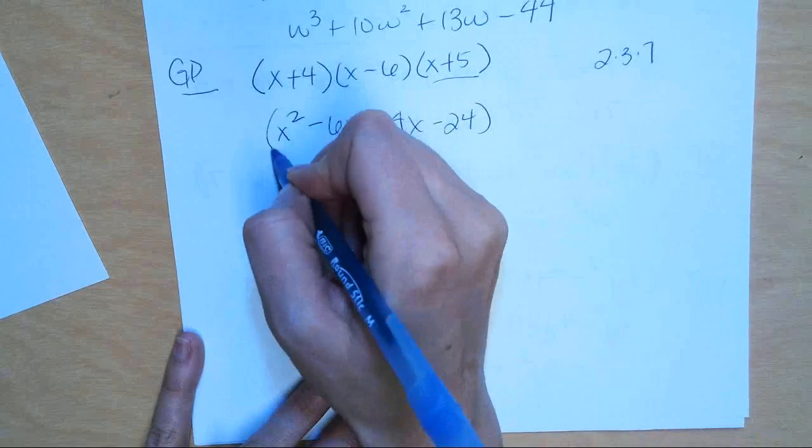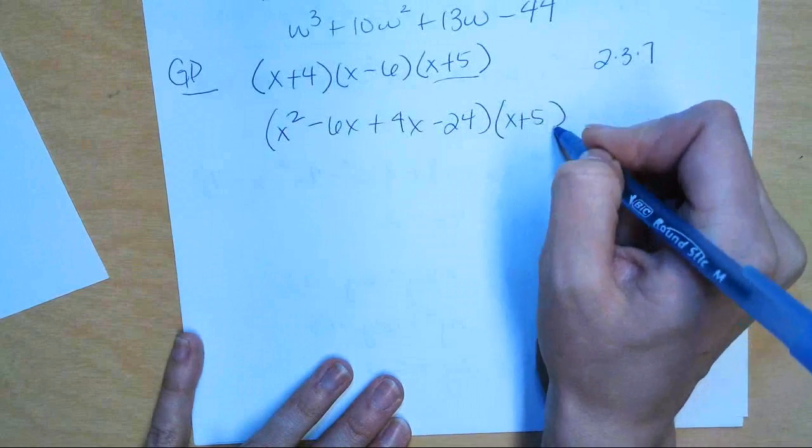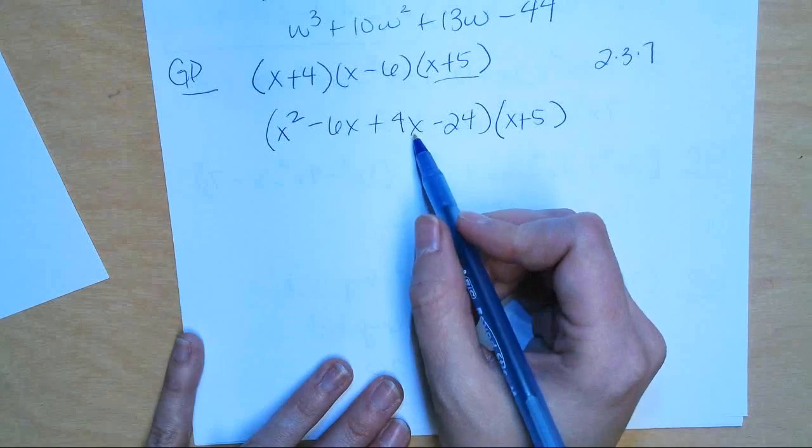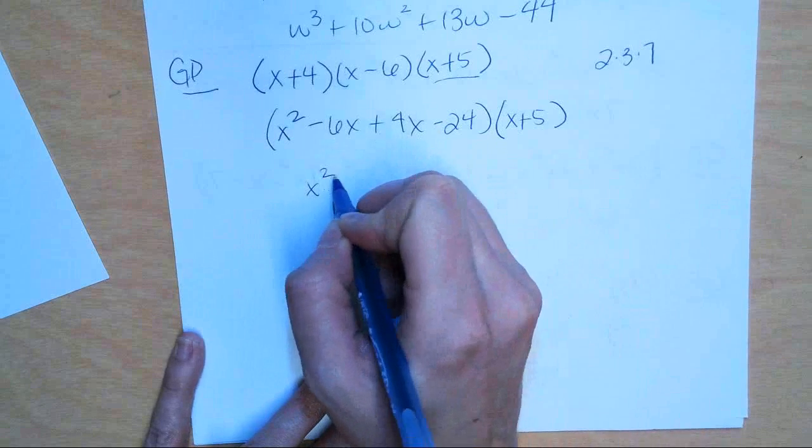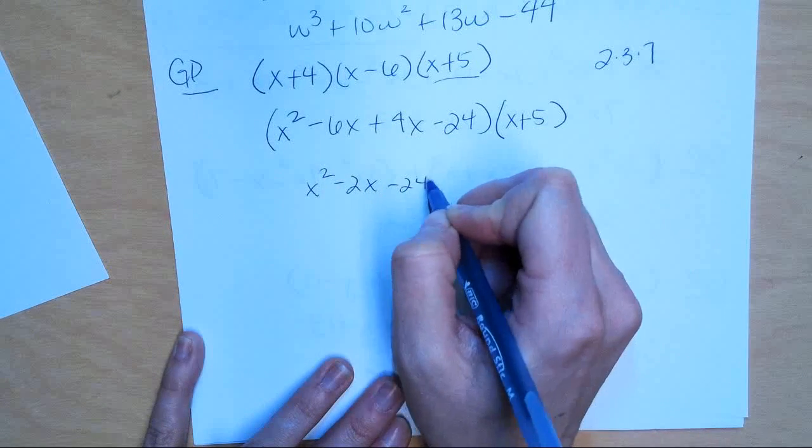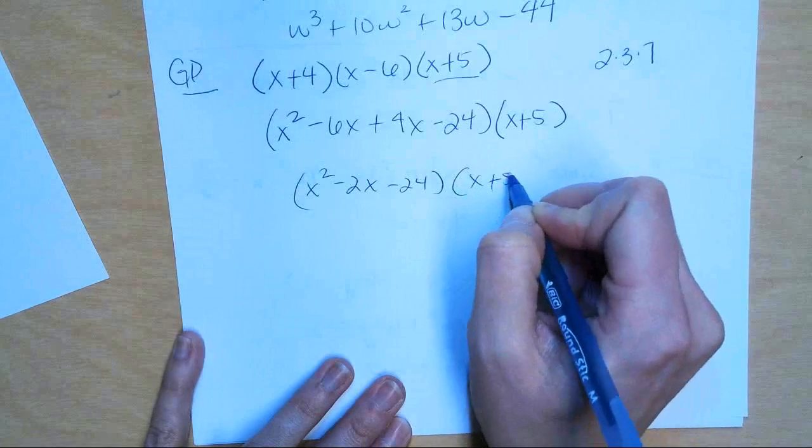Okay, so that polynomial times x plus 5. And I think it's easier to reduce because then you have one less term. So we have x squared minus 2x minus 24 times x plus 5. Okay?